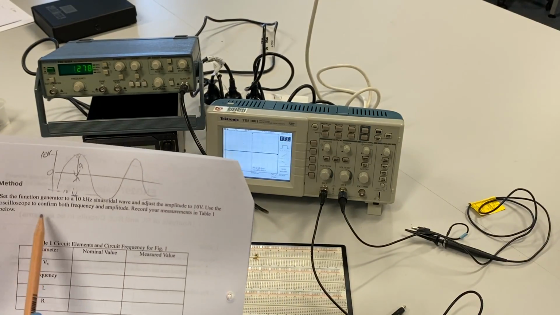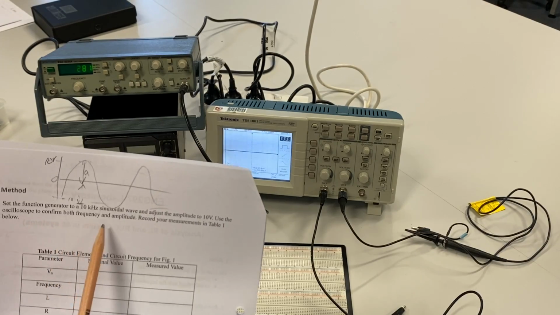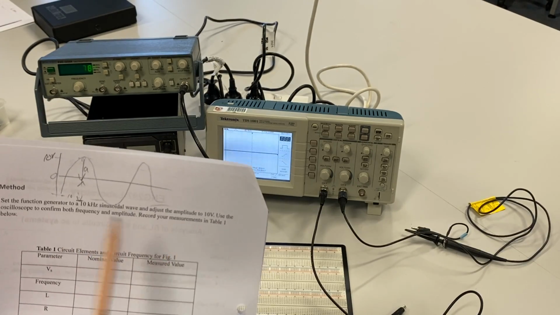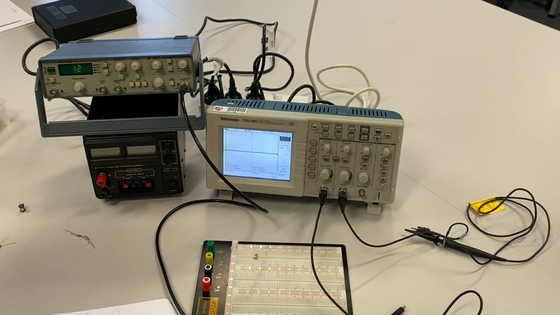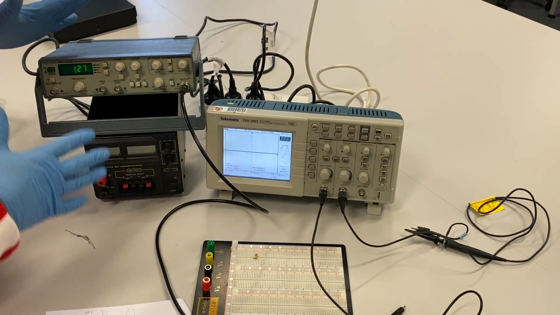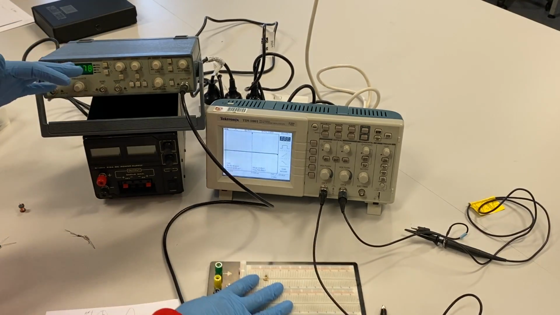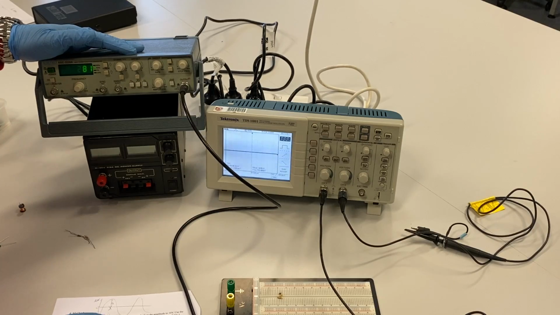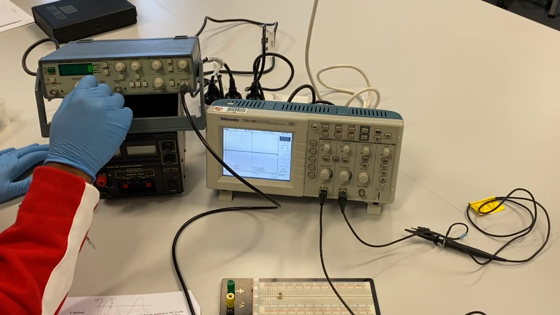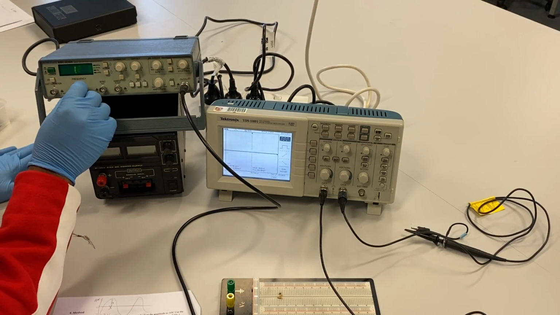Now, use the oscilloscope to confirm both the frequency and the amplitude of this. The first thing, before we check out the output, we haven't connected anything yet. We want to try and put this frequency of 10 kilohertz here on the signal generator. Let's go.